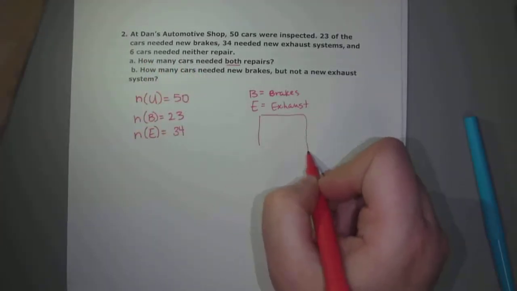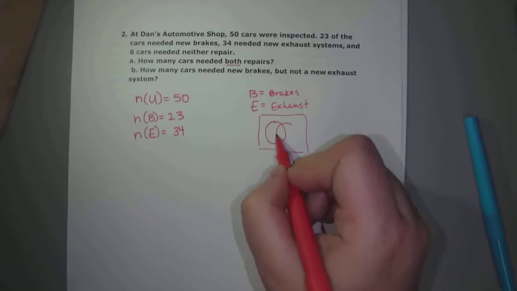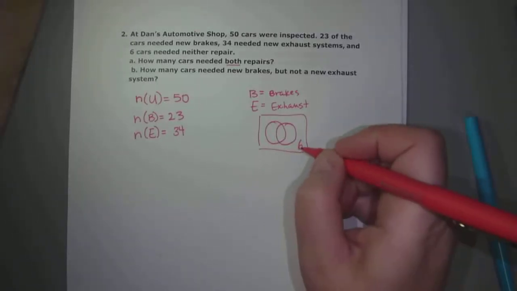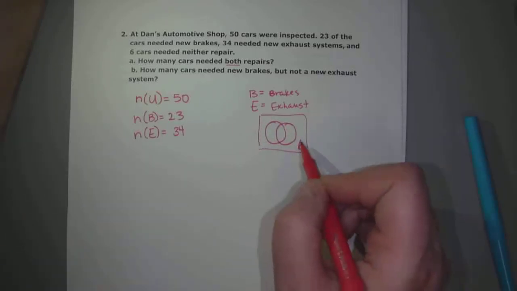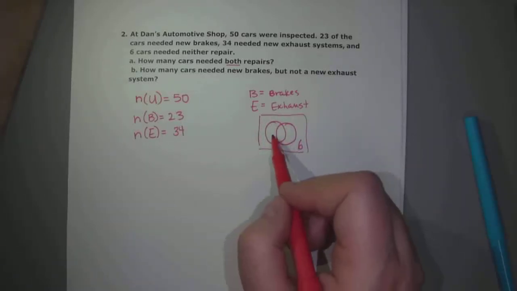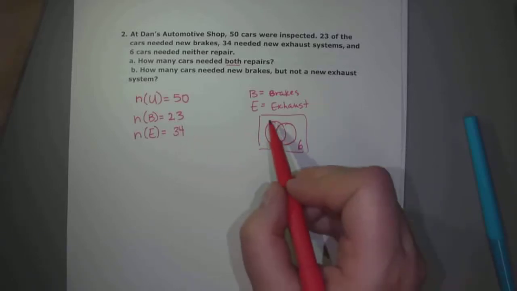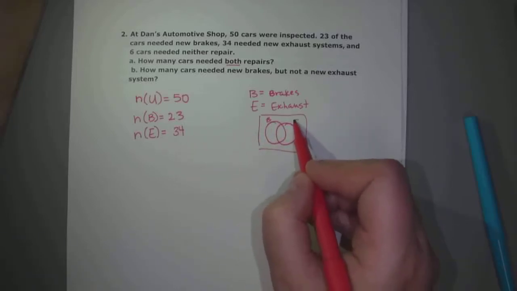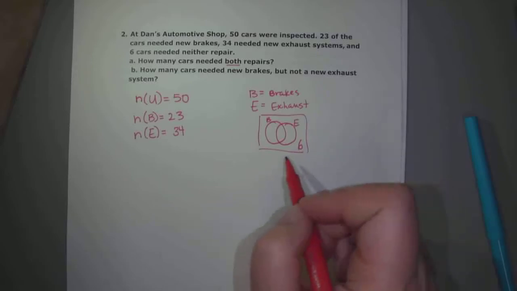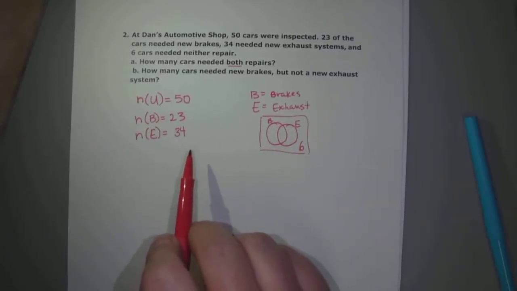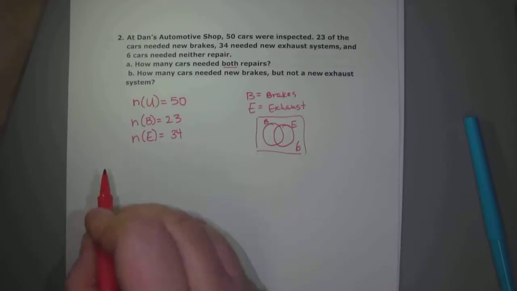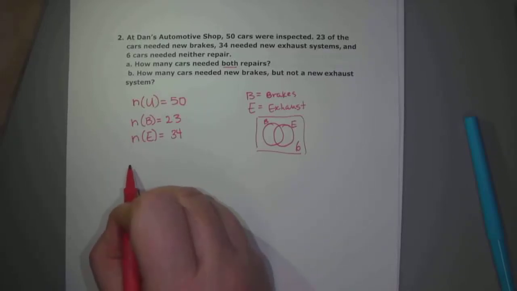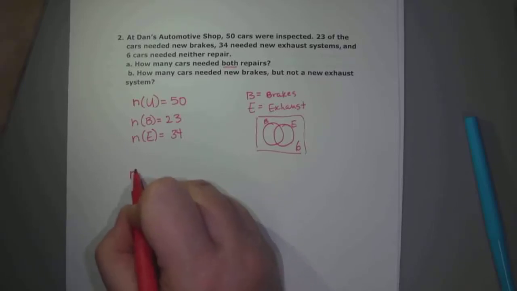So if you're looking at that, we've got brakes and exhaust, and they're talking about this out here. Okay, so we know that. We know the total adds up to 50, and we know that the brake circle adds up to 23, and the exhaust circle adds up to 34. It doesn't look like enough information to be given, but it actually is. And the way that this works is there's a counting formula, and the counting formula says this.